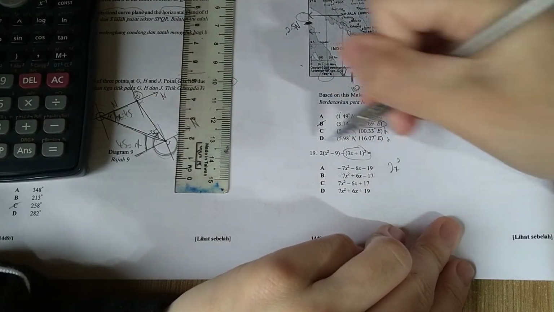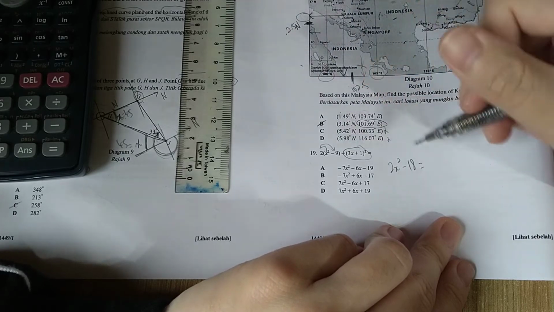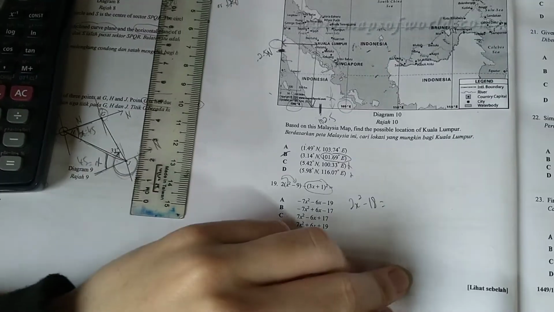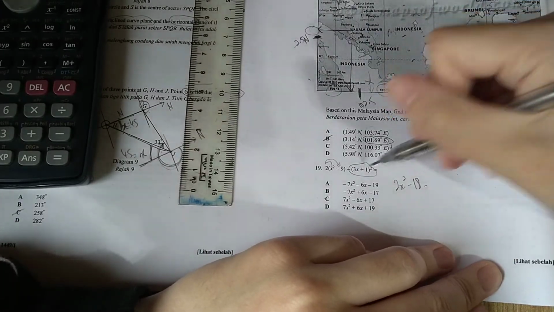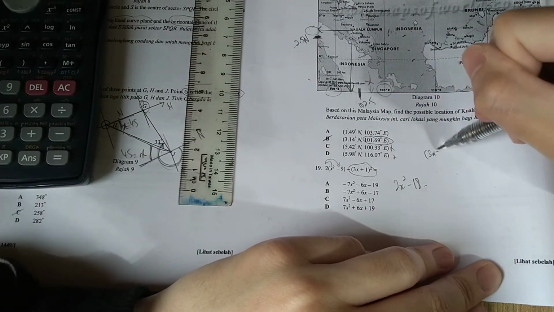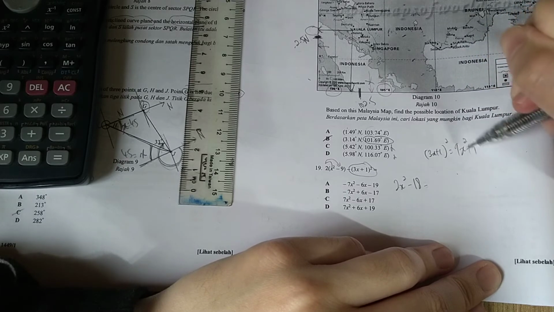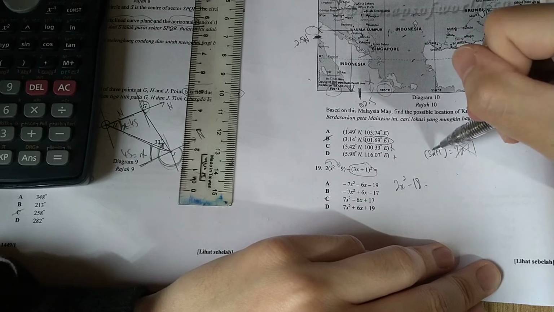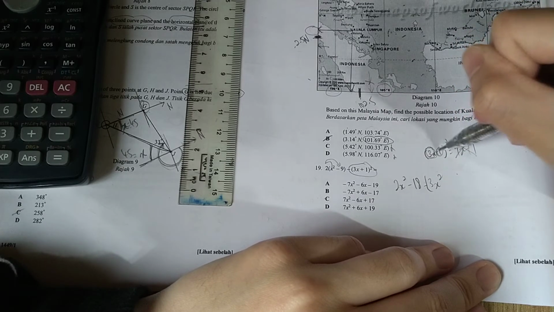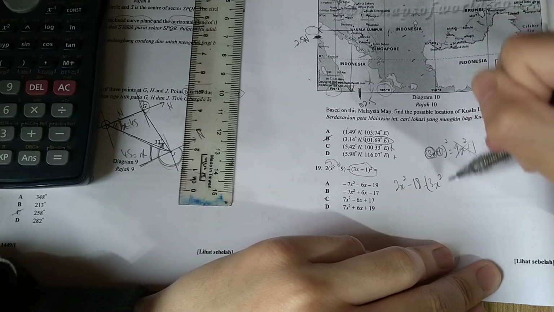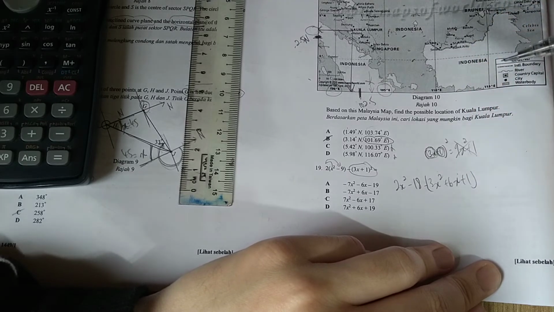So 2x square, then times negative 9 is negative 18, equals, minus the (3x plus 1) square. You can expand. How to expand? Please don't tell me, oh, (3x plus 1) square is 9x square plus 1. No, this is wrong. When you expand, you have to take the front square, then take front times back times 2. So 3x times 1 is 3x, times 2 is 6x. And then the back square is plus 1. This is how you expand it.